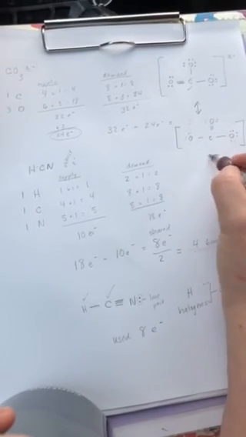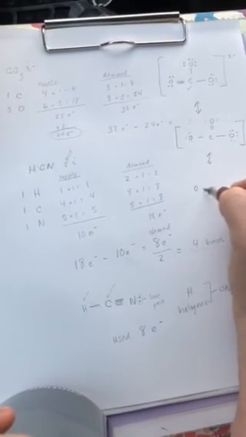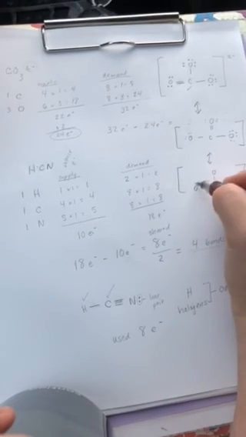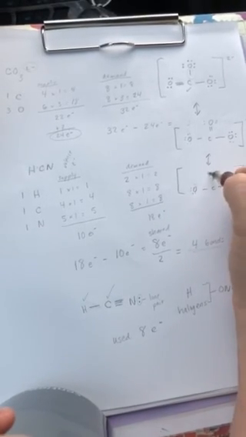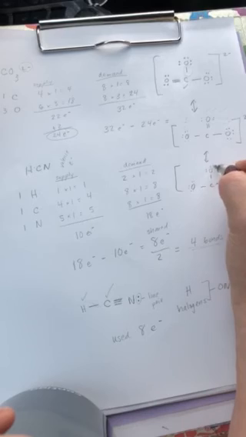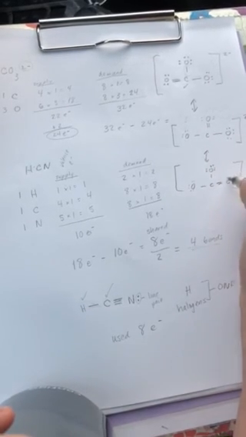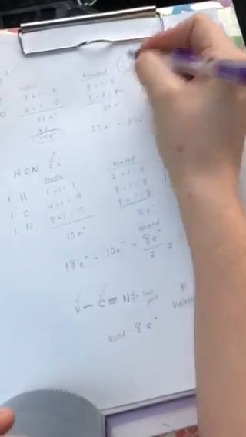And so in resonance structures, the position of the atom doesn't change. We're just kind of changing around where the electrons are. So notice the carbons and oxygens are all staying in the same place. Alright, and there you have it. Those are the resonance structures. So I hope those extra examples were helpful to you all.